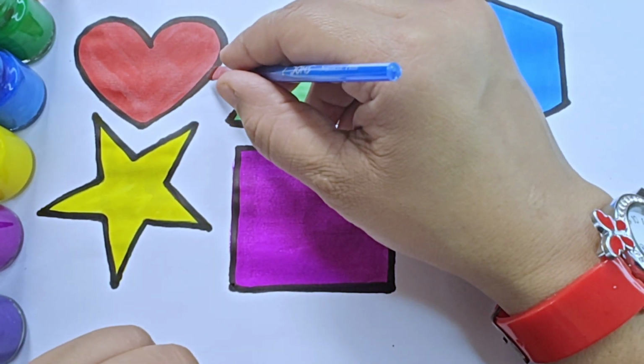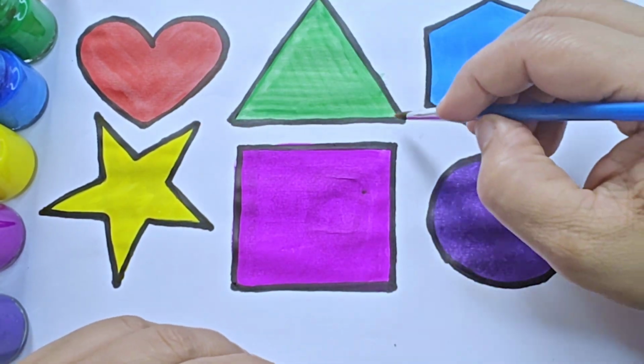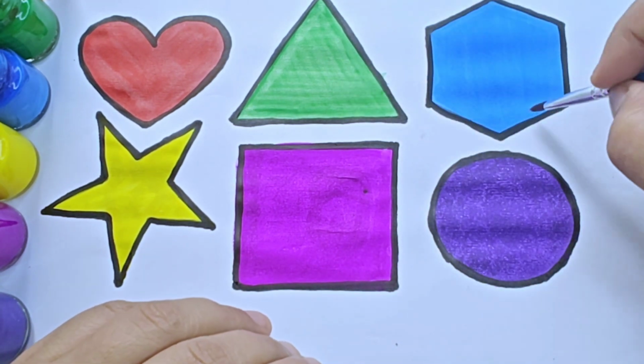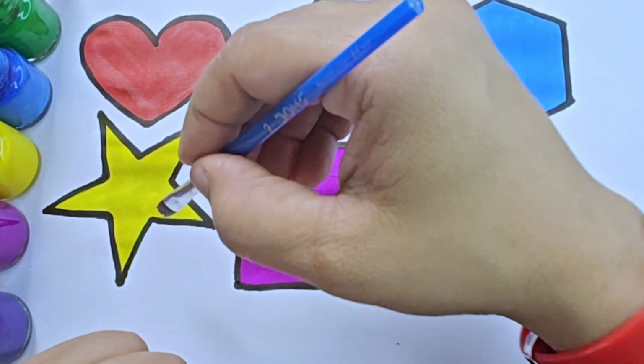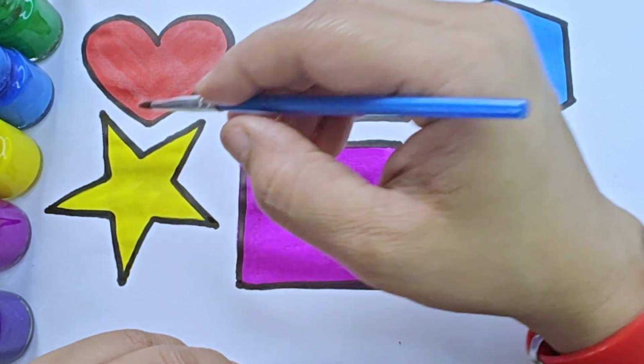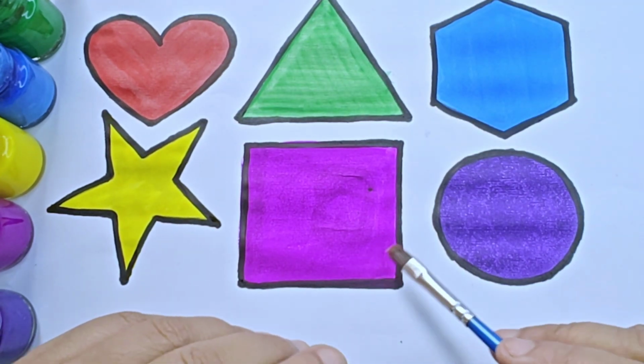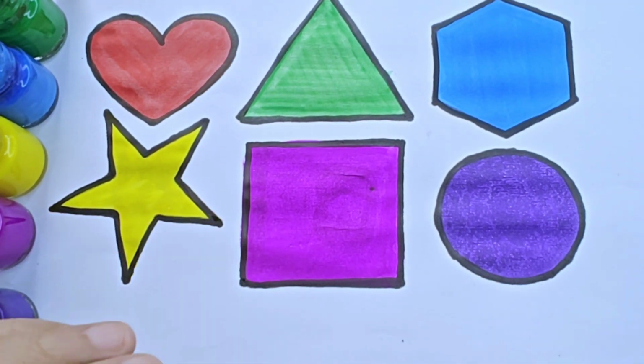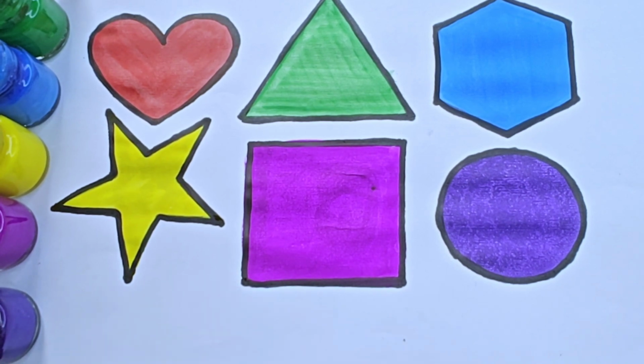It is heart. It is red color. Equilateral triangle, green color. Hexagon, blue color. 5-pointed star, yellow color. Square, purple color. Circle, violet color.